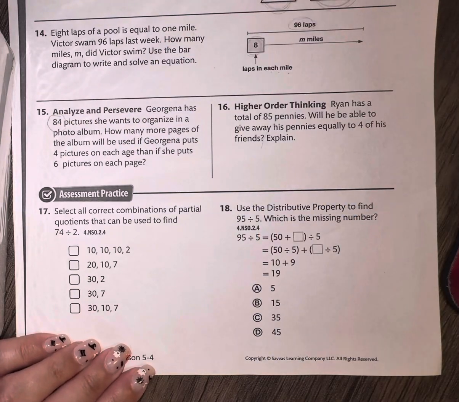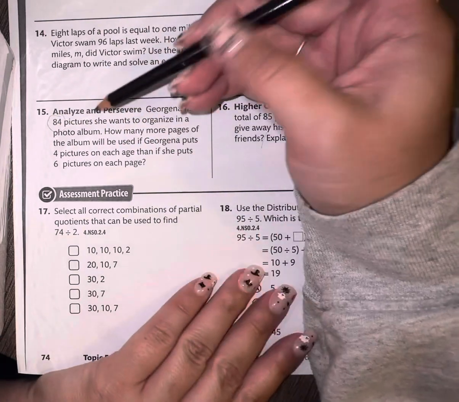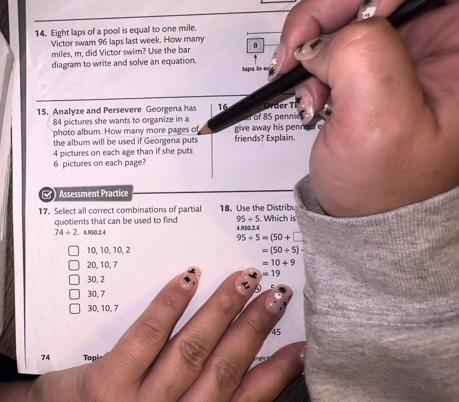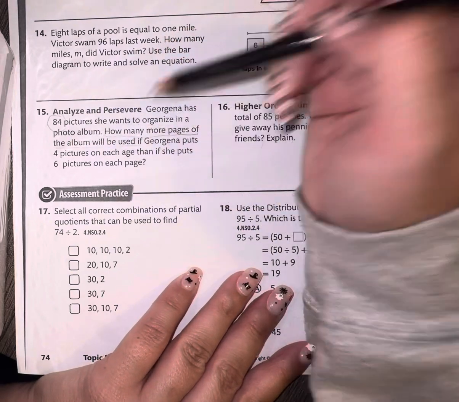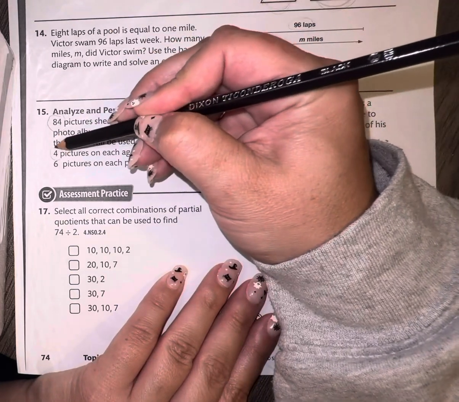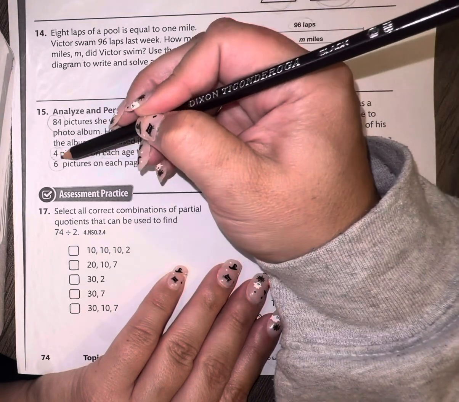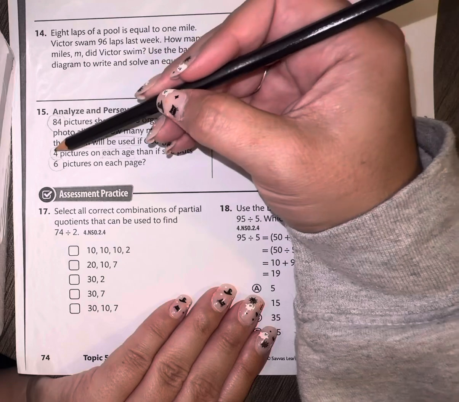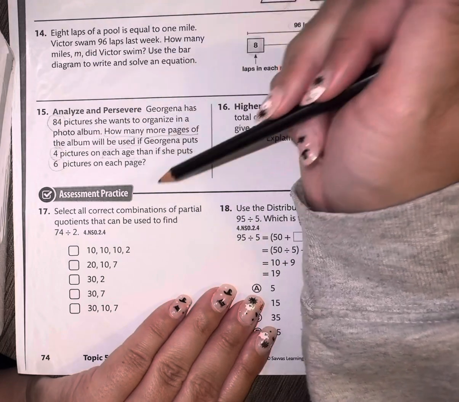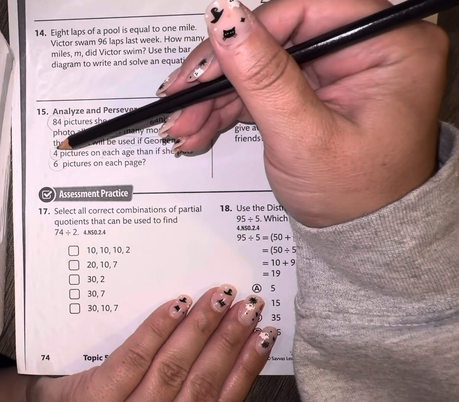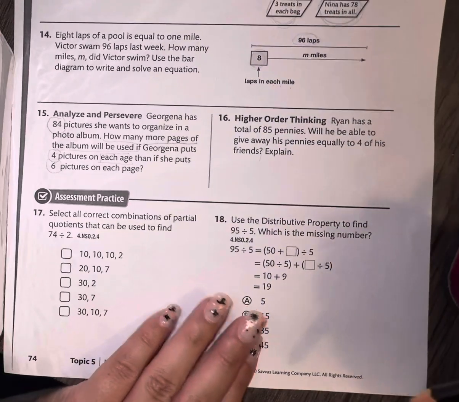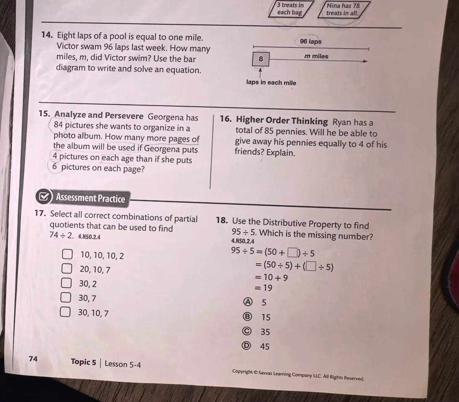And we know she's organizing them in a photo album, but we want to know how many more pages she will use if she puts 4 pictures on each page or if she puts 6. So you're going to need to do 2 separate problems and see how many more pages she will use for 4 pictures.